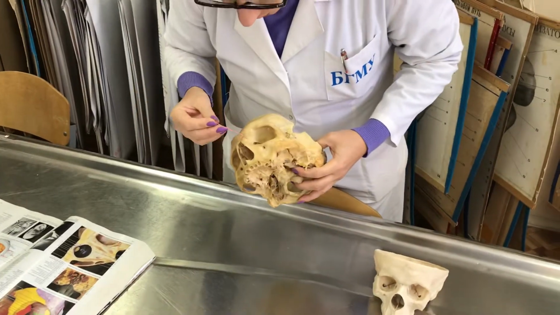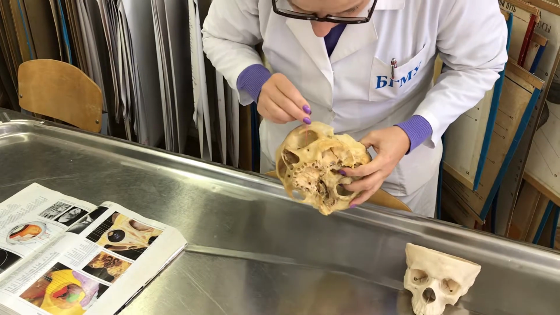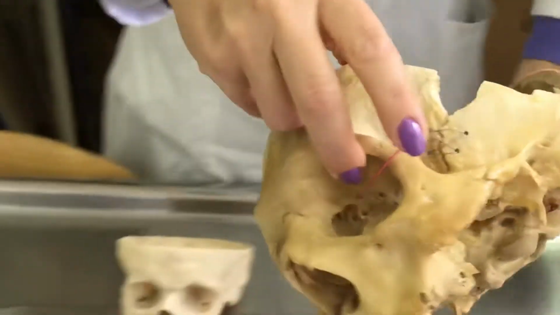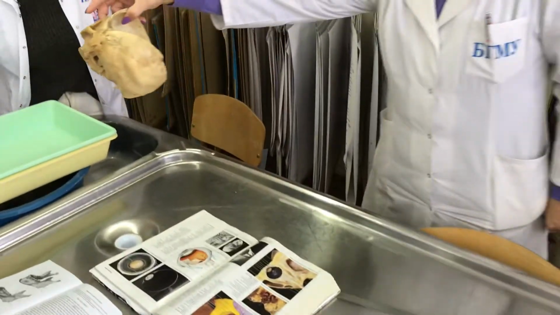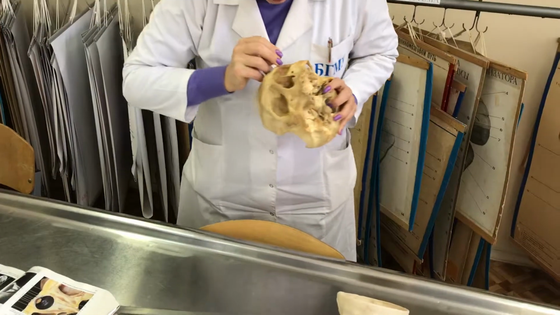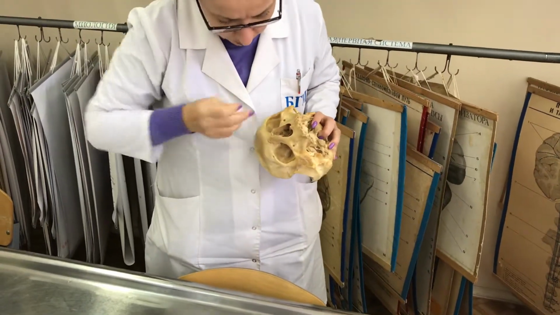Then, talking about the medial wall, we will continue with this opening. It's the anterior ethmoidal foramen. And this one, the posterior ethmoidal foramen.